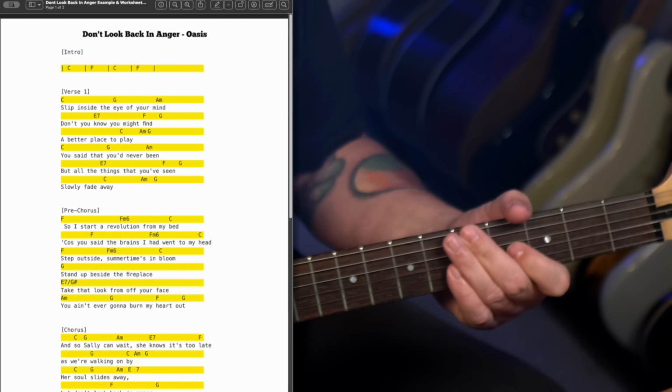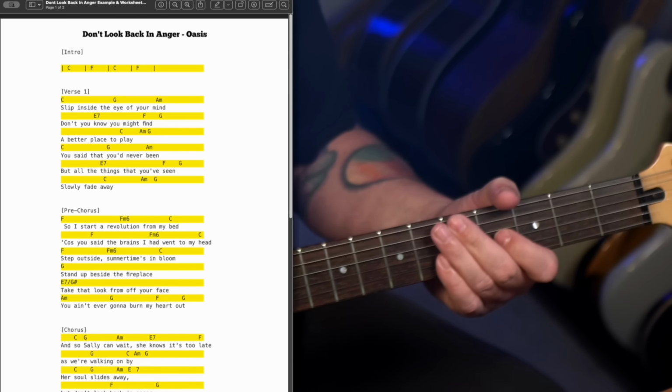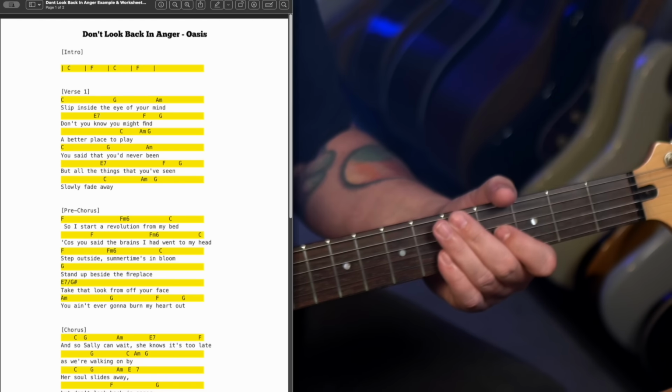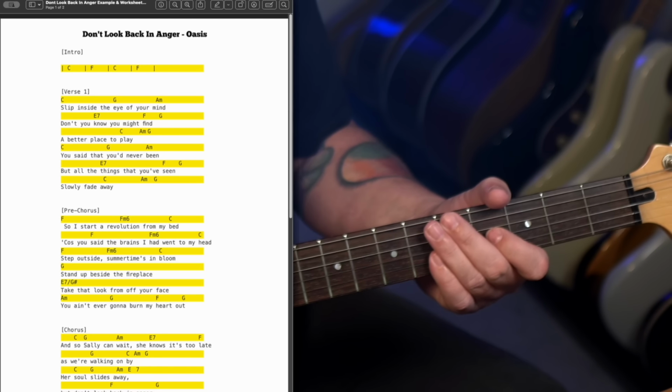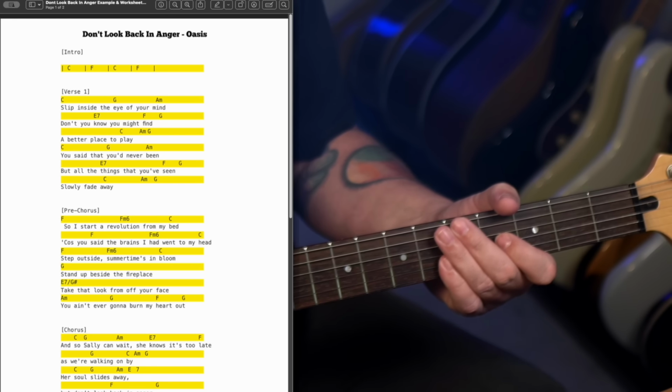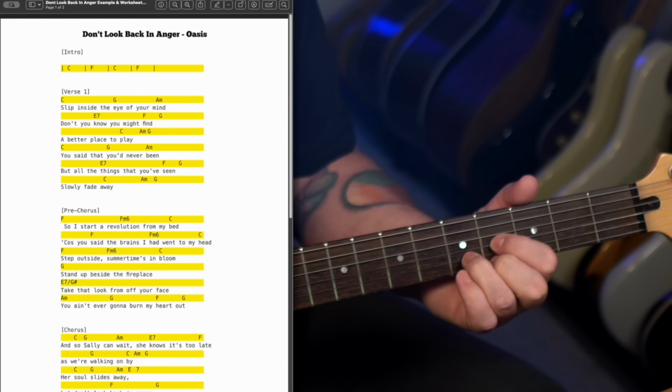Now, here's one of those tricky sucker chords. Yeah, E7 slash G sharp. Well, we can get rid of the G sharp. Anything after the slash, get rid of it. And we can get rid of the number. So we're just going to go back to the E for that.